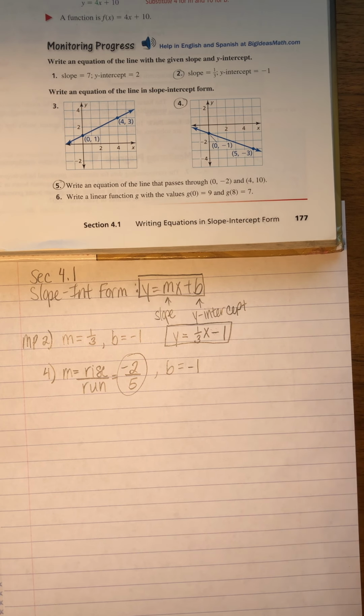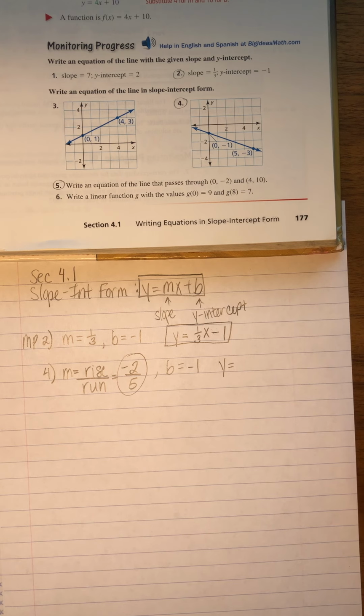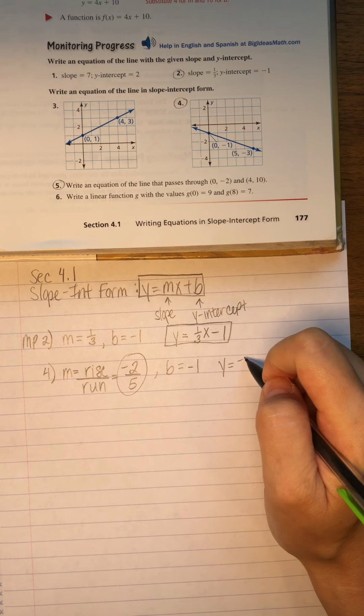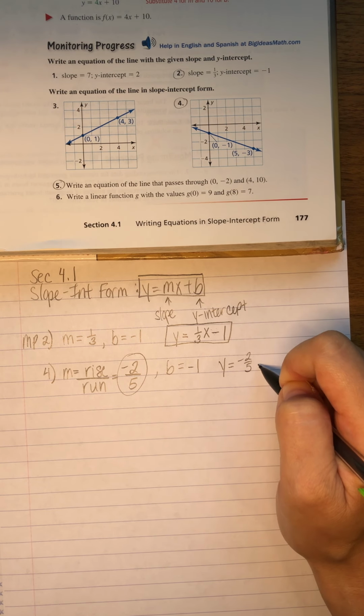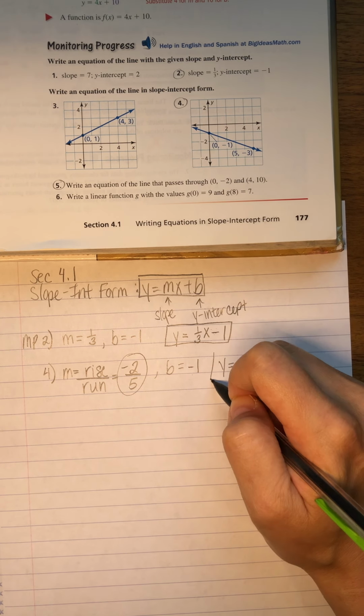Let's write our equation. Our equation in y equals mx plus b would be y equals -2/5x and then -1. And there's our equation.